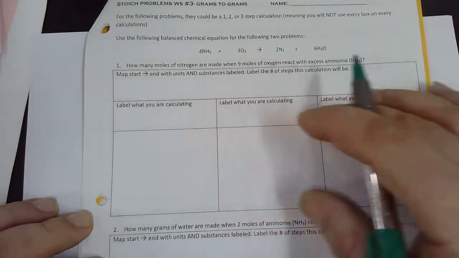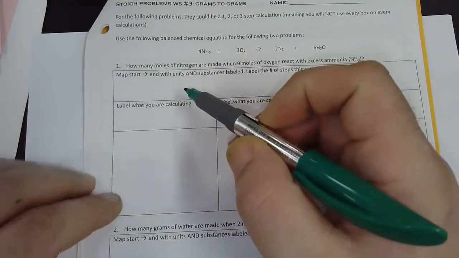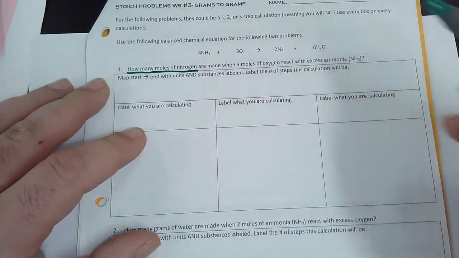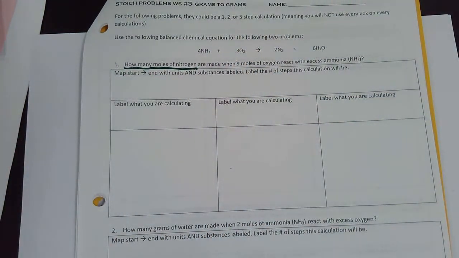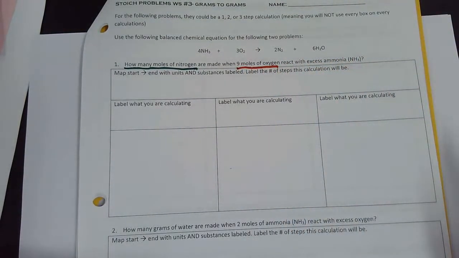But the biggest thing people are asking about is how do I map this? So what you're going to do is start with what they're asking for. I underline what they're asking for. They're asking for how many moles of nitrogen. So that's where I'm going to end. Then I ask what do they give me? And they're giving me 9 moles of oxygen. So that's where we're starting.